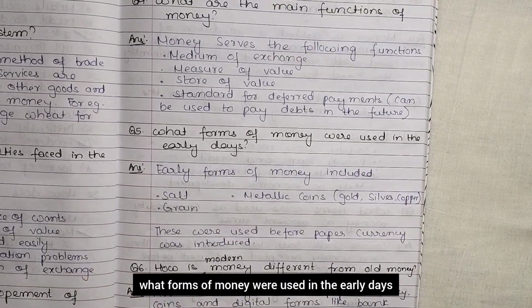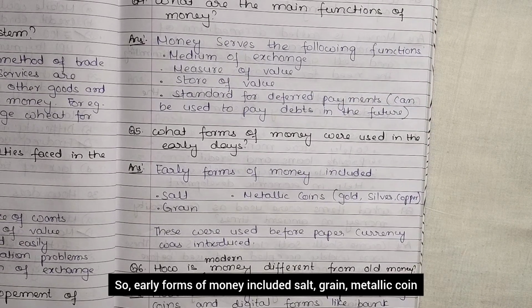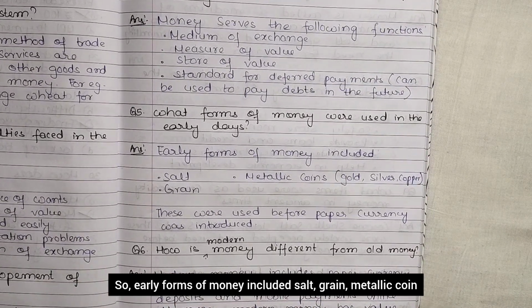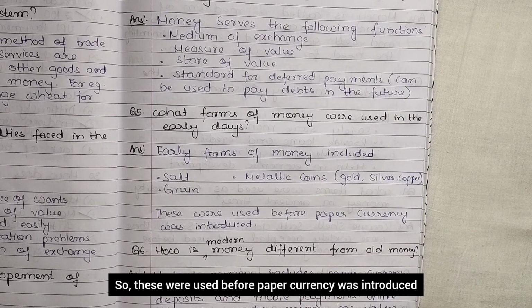Next, what forms of money were used in the early days? So early forms of money included salt, grain, metallic coin. They are made up of gold, silver or copper. So these were used before paper currency was introduced, right?